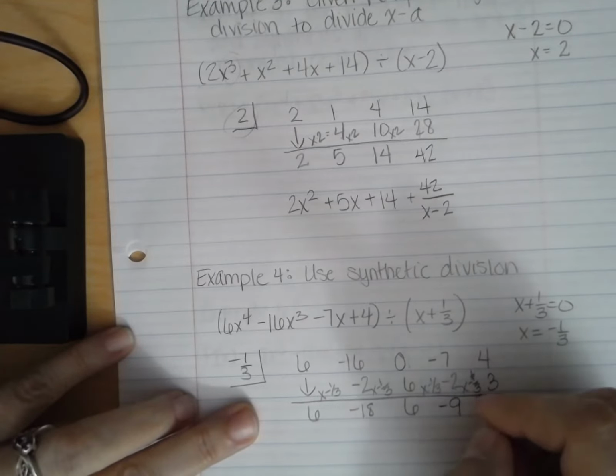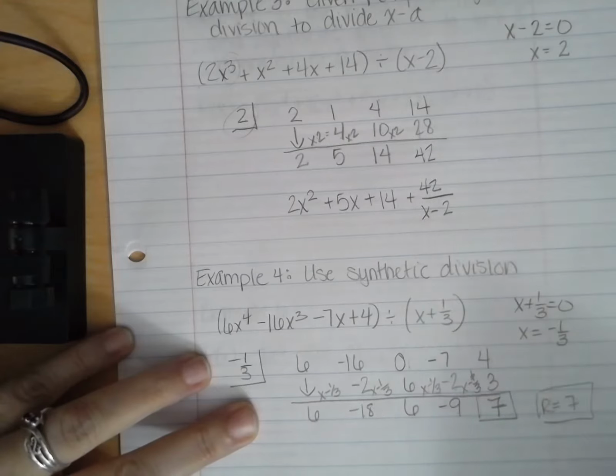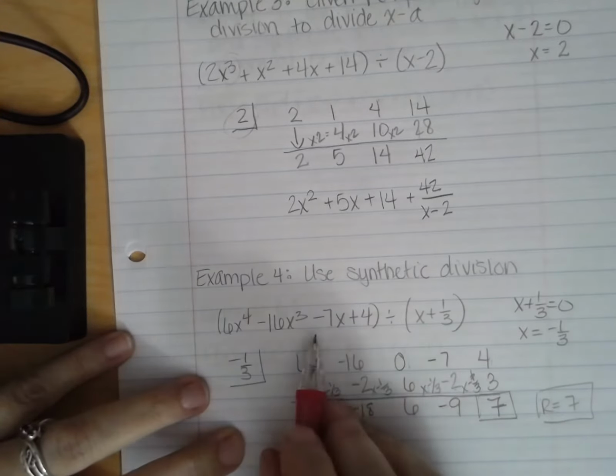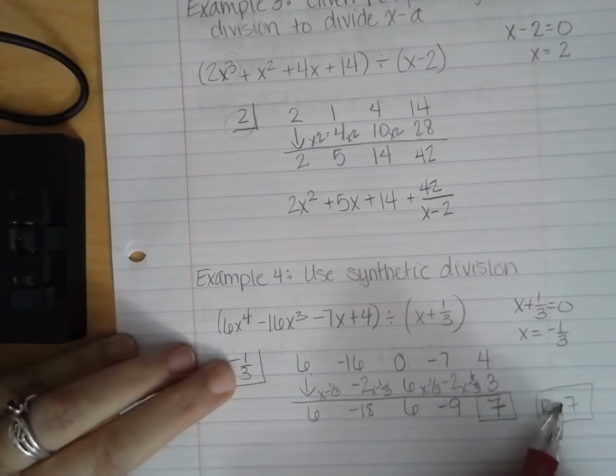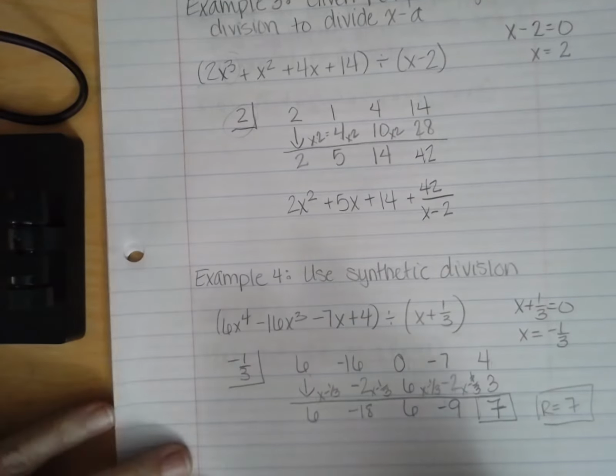Remember, this last number is always a remainder. And for many of our questions, this is what we're going to be looking for. Okay, it is actually where the negative 1/3 is, and that's the actual point where negative 1/3 would be. So negative 1/3, 7 is the point in this equation.